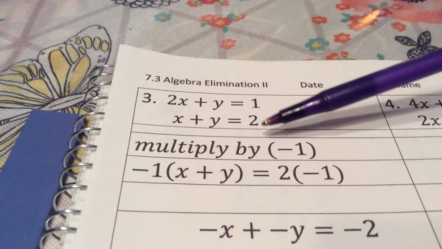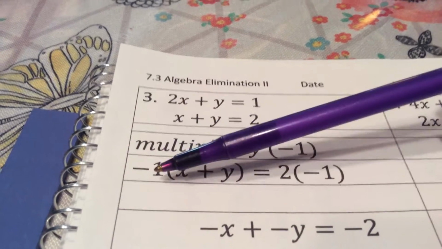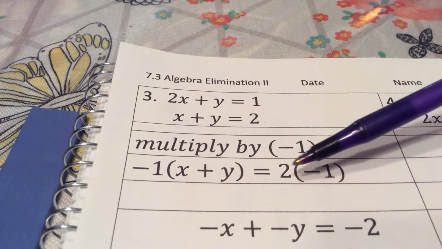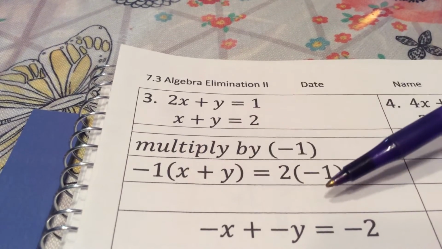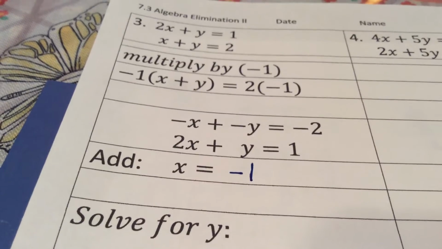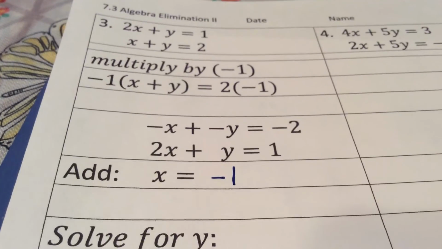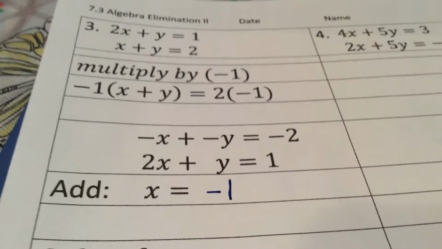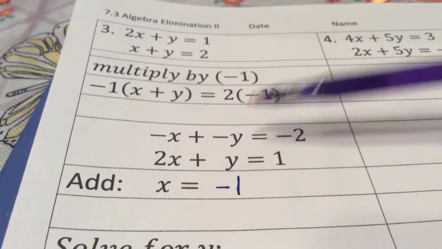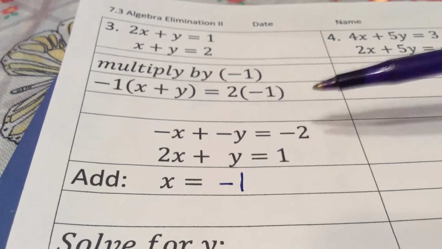And I chose the last equation. So we're going to take -1 times x plus y and -1 times 2. Be sure that you multiply by both of these. Now when we take the -1 times x plus y, we get -x. And I'm sorry, this should be just a minus y, but that's okay. Plus a -y equals a -2.